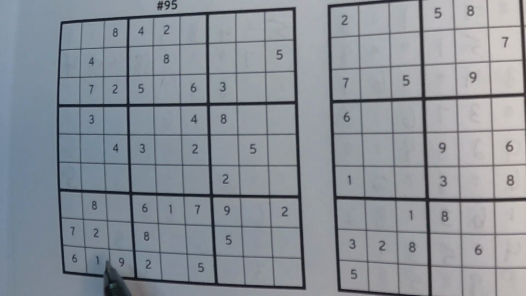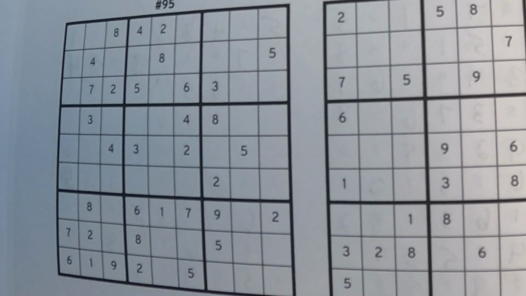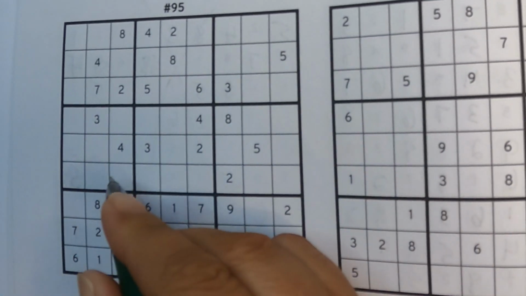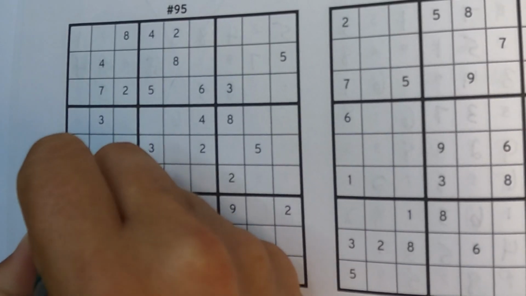If we start with this box, we're missing 3, 4, and 5. We've got a 4 here and a 5 here, so this is our 3. That 4 makes this our 5, 4.